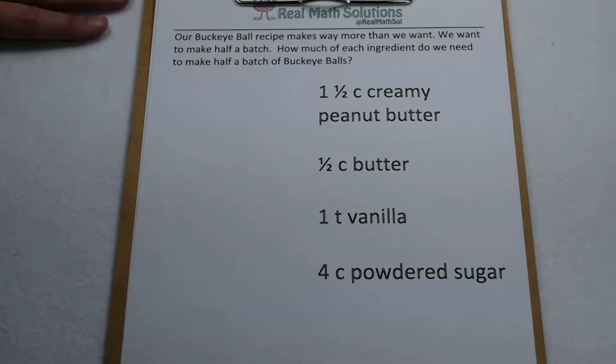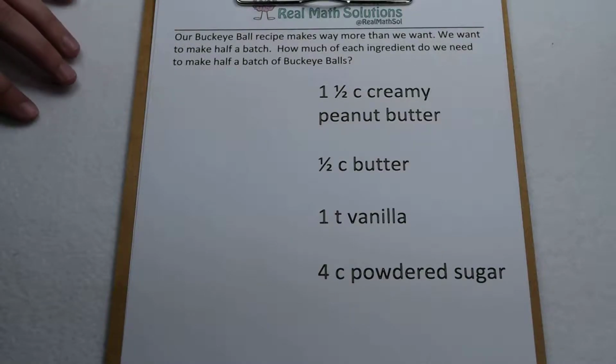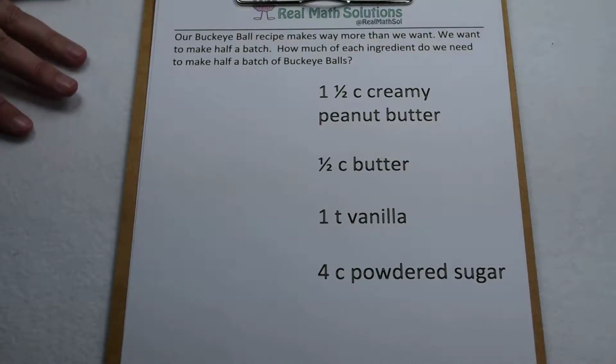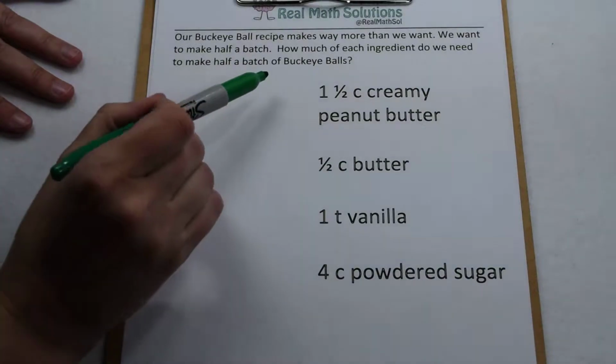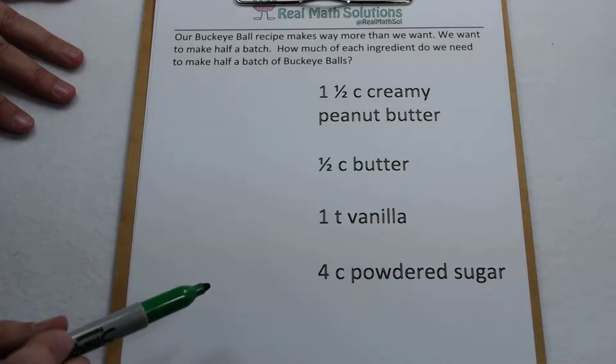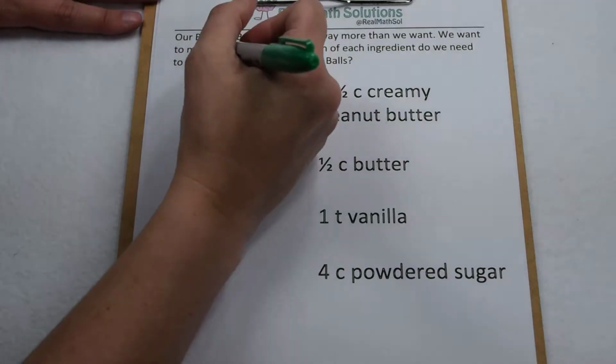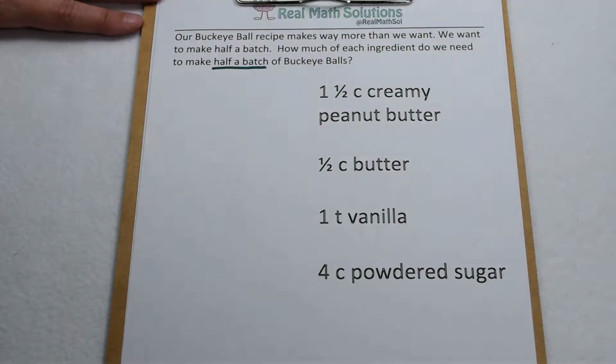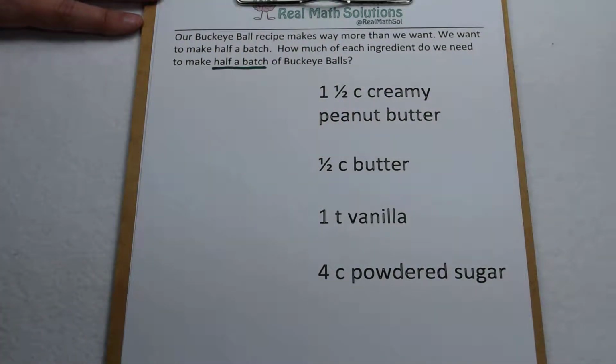My family is originally from Pittsburgh, Pennsylvania, where you make Buckeye balls to resemble a buckeye falling off a Buckeye tree. Now, the Buckeye balls that you eat are really peanut butter balls dipped in chocolate. The problem is our recipe makes several dozen, and here during the holiday season, we don't want to eat that many, so we only want to make half a batch. So we need to figure out how much of each ingredient we're going to need.